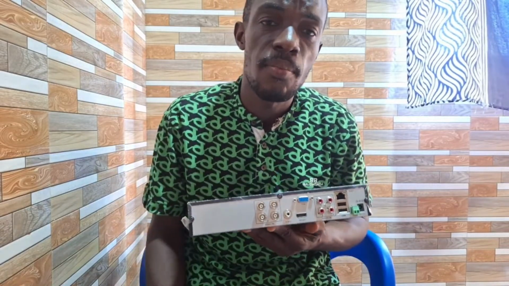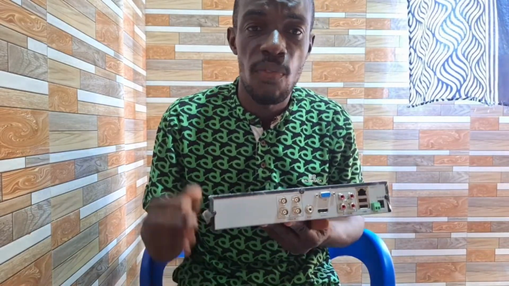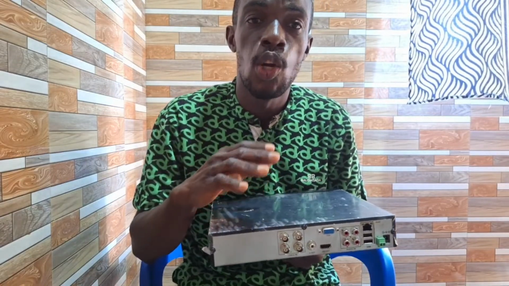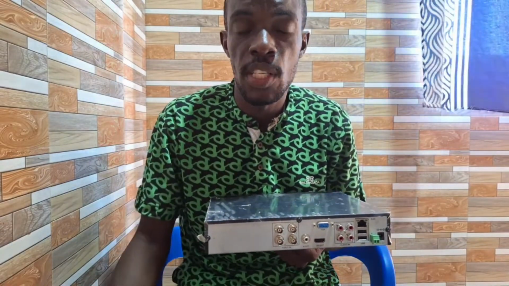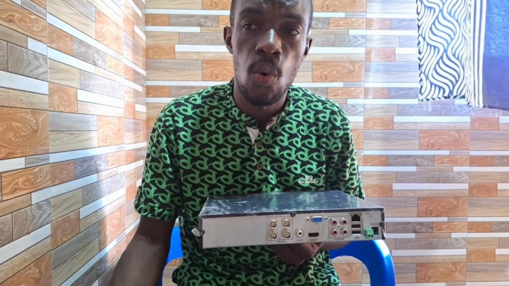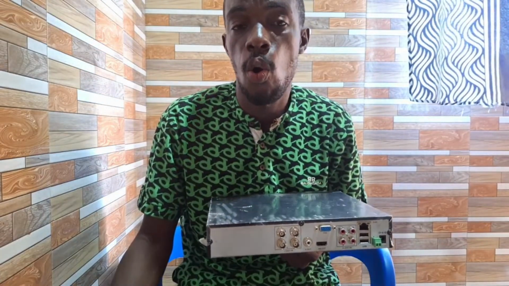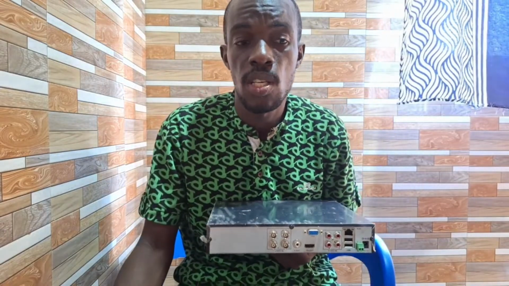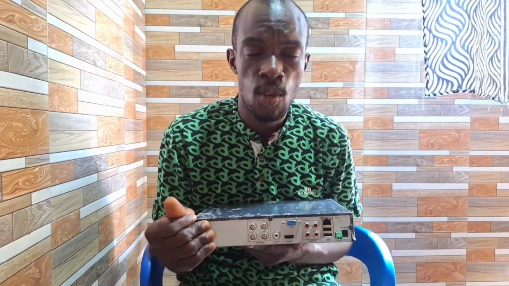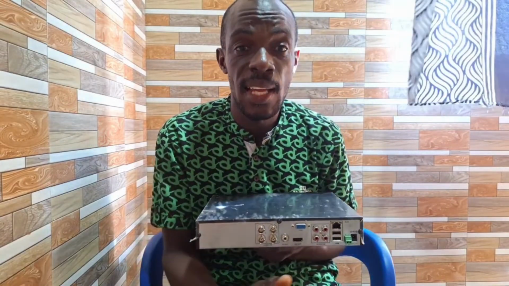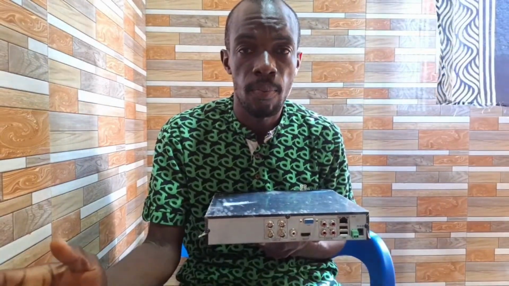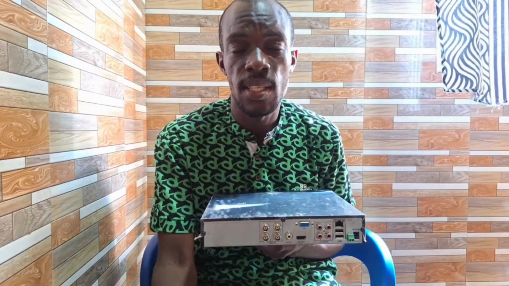But note that the bigger the size of hard drive installed in the DVR, the longer the duration of recordings you can do. So you must choose your hard drive according to the volume of data you want to record per time. That is the number of days of video you can save.